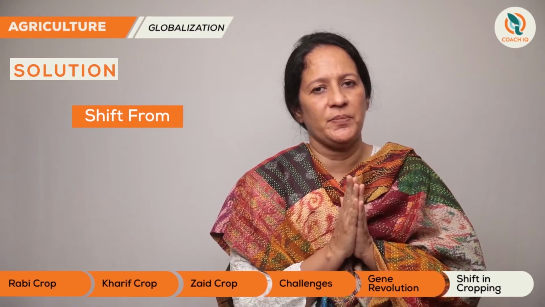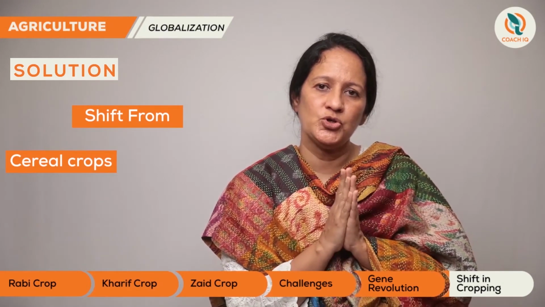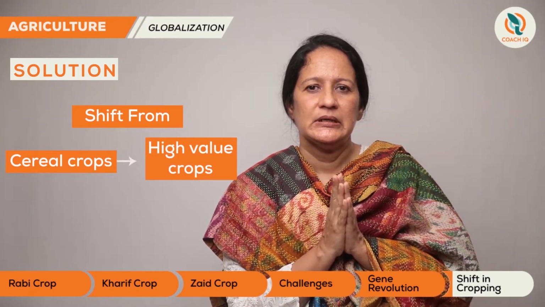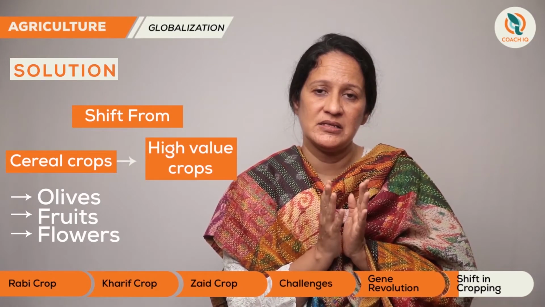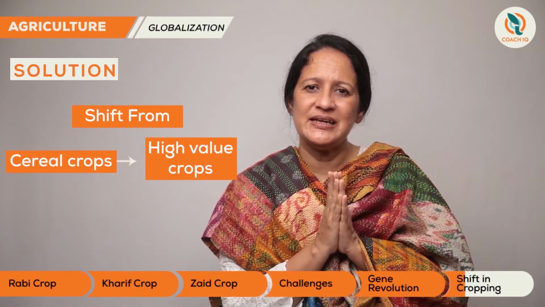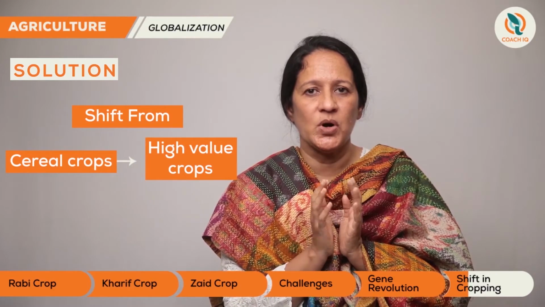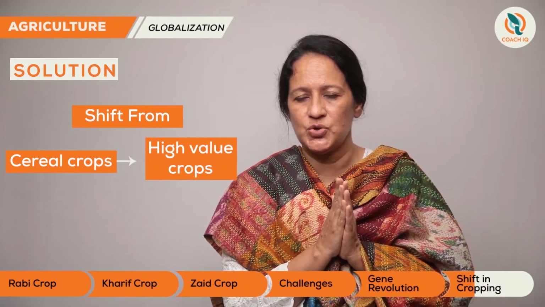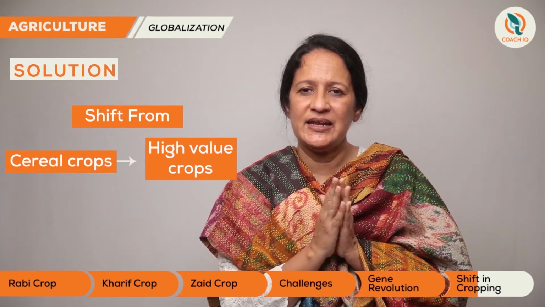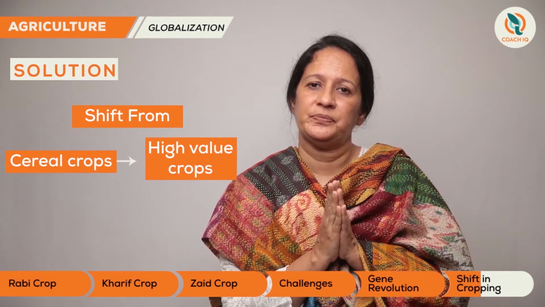Now, how do you solve this problem? One is you make a shift in the cropping pattern. From your cereal crops, go to high value crops like olives, fruits, flowers, medicinal herbs, and so on. These crops need less irrigation, they need less water, and secondly, they don't harm the environment also. Sugarcane and rice, for example, would need much more water.